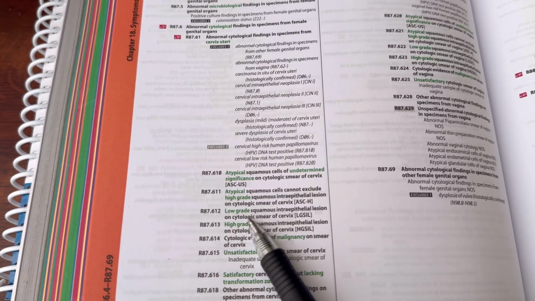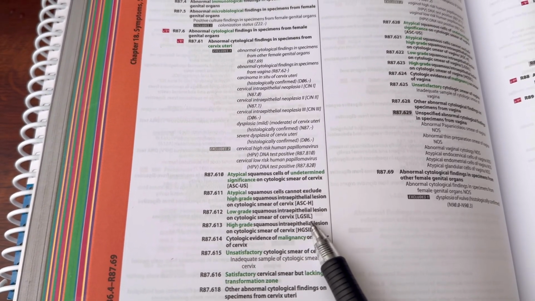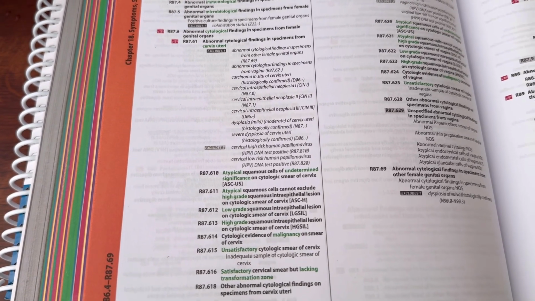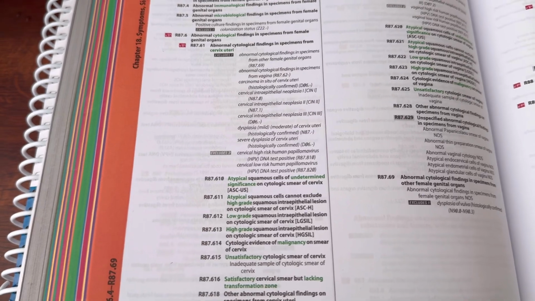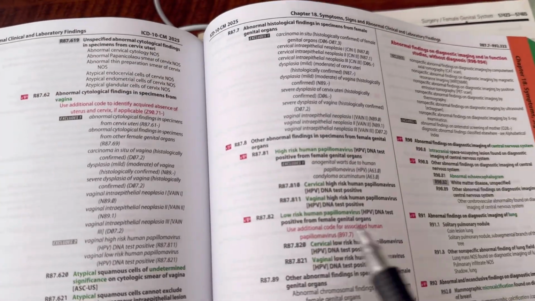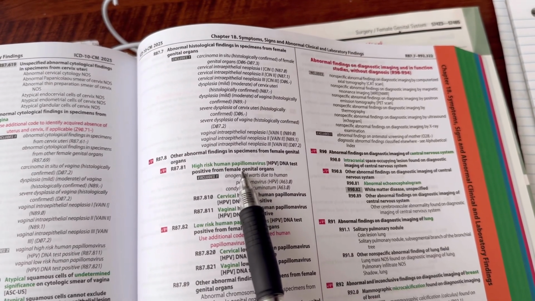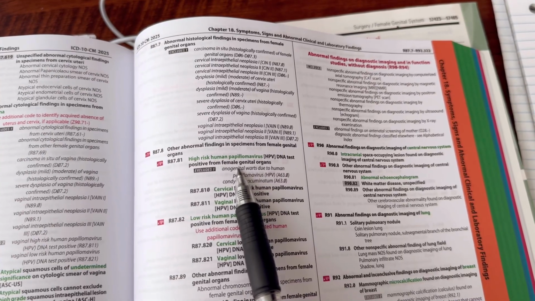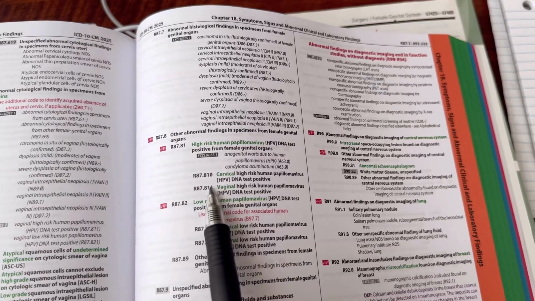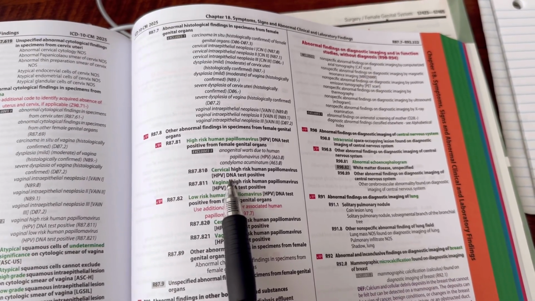In that little red box next to it, it tells us that this is a 6-digit code, so you need to keep following through until you find that 6-digit, which in our case is a 2, and that is going to be for the LGSIL, which is short for low-grade squamous intraepithelial lesion. And then here at R87.81, we need another digit because it has a 6 there, even though it's so hard to see it. Our 6th digit is going to be 0 because this was done on the cervix.